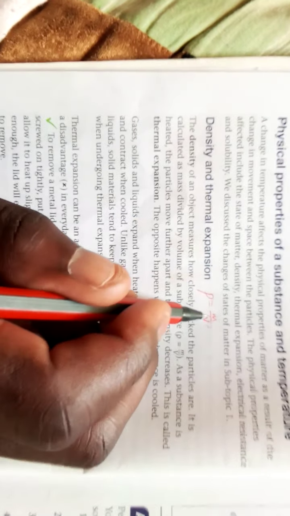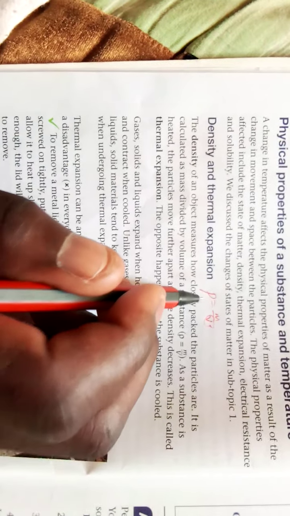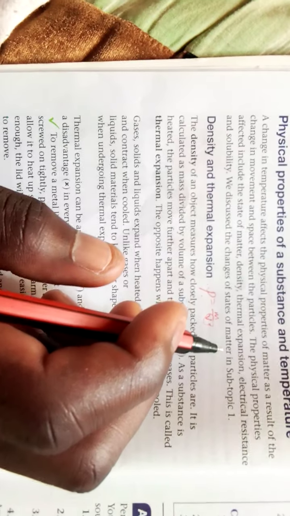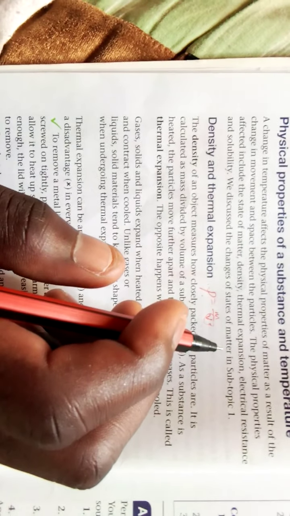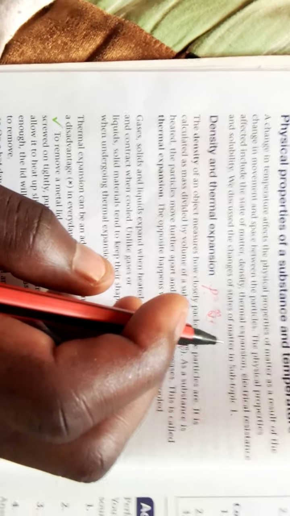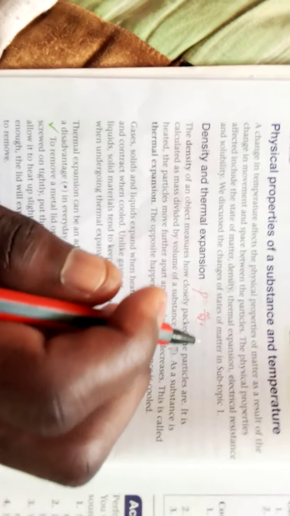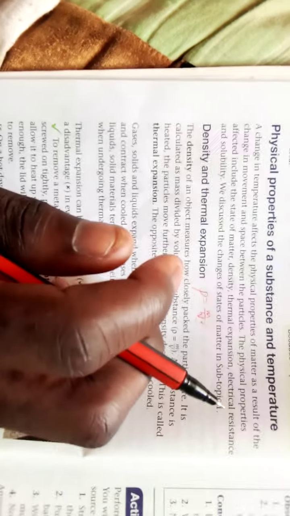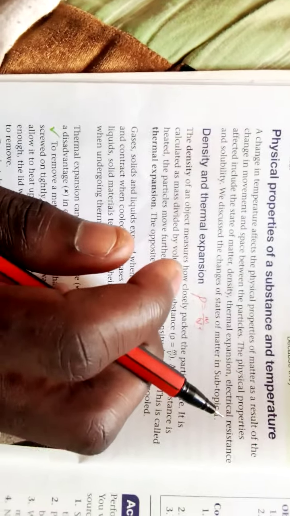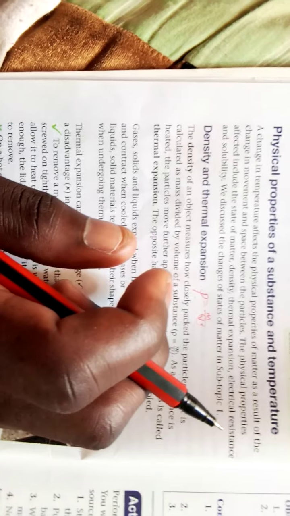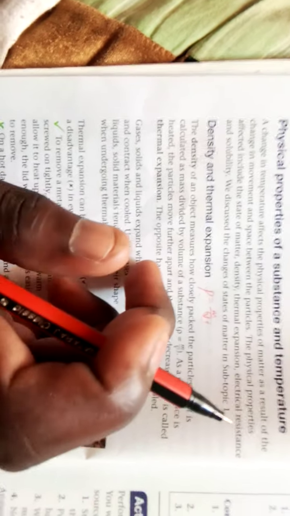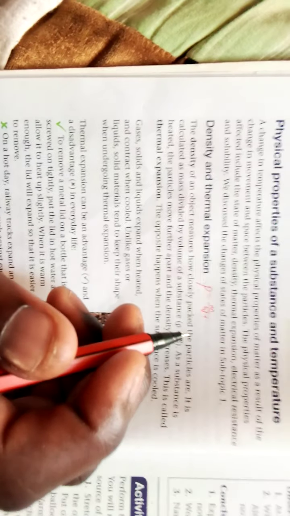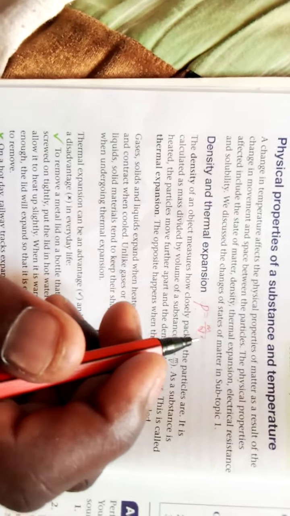So if the volume is increasing, what happens to density? It is inversely proportional, meaning that heating something reduces the density of a particular substance. The reason is the volume of that particular thing increases. Just take, for example, you heat a metal, it expands, meaning you're increasing its volume, but the mass remains the same, meaning that you are decreasing the density of a particular substance.